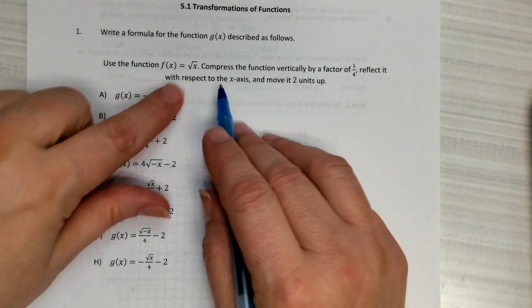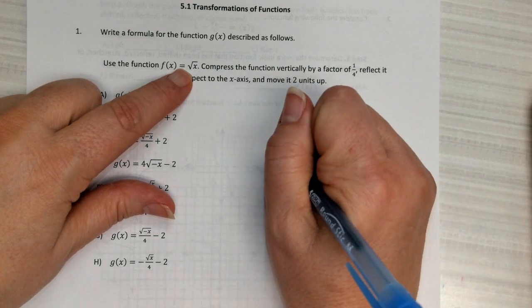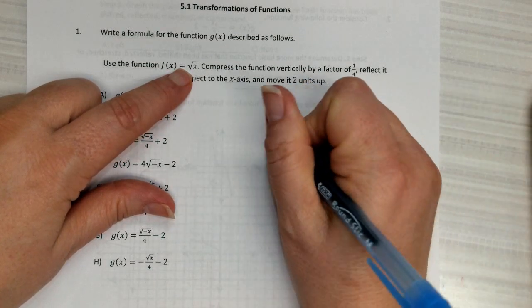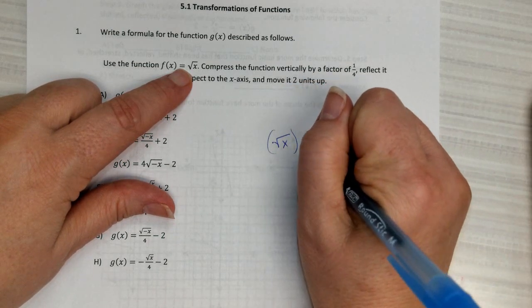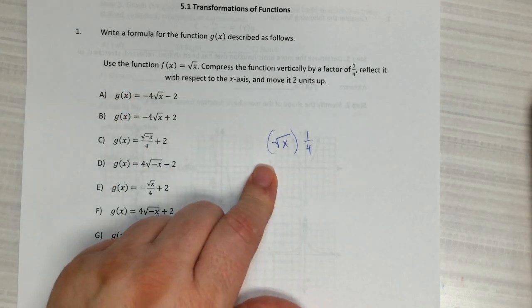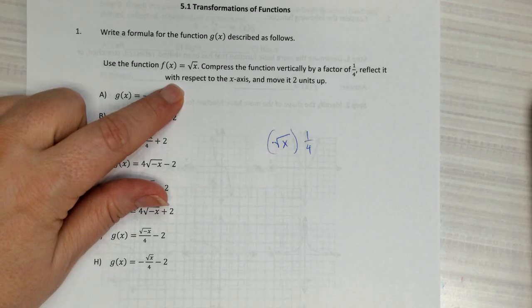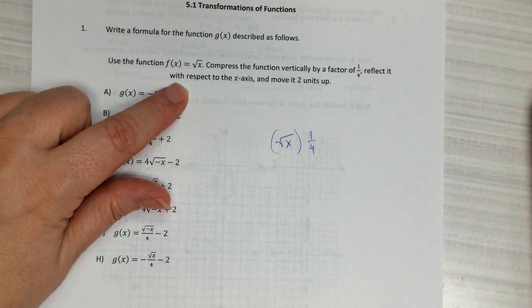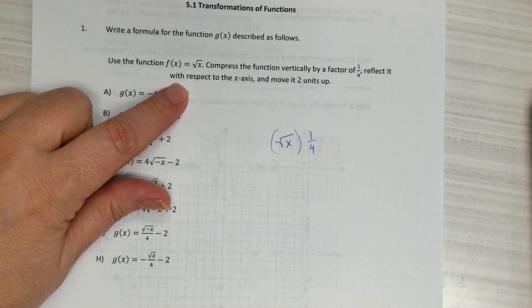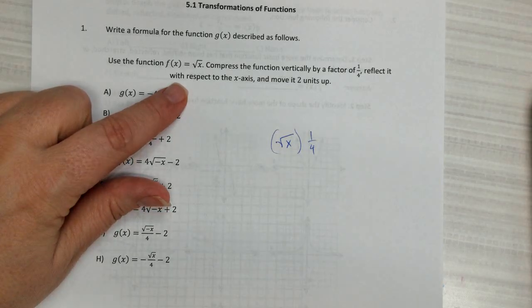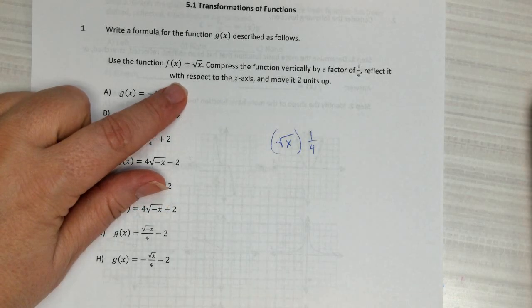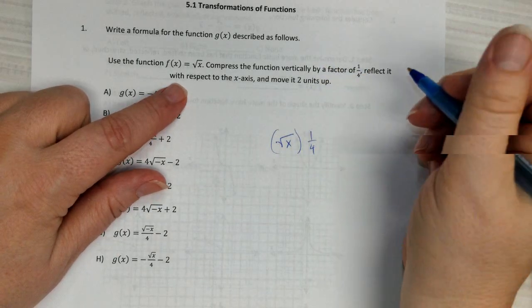So in other words, I'm taking this function, square root of x, and I'm going to multiply it by 1/4. That's the compression. Usually you see it in front, though. Reflect it with respect to the x-axis. So that means instead of a positive y, now it's a negative y. So that sign is kind of on the outside.